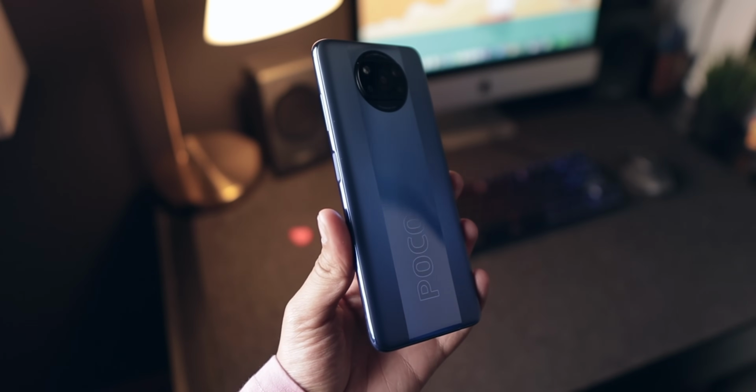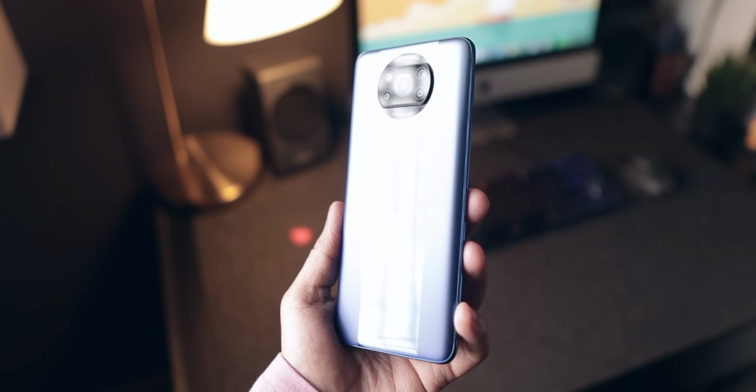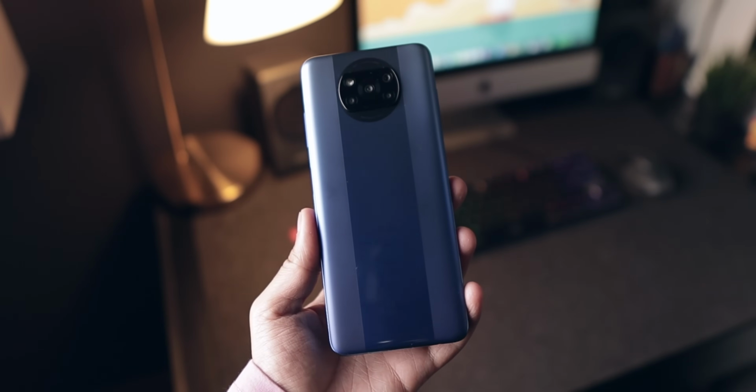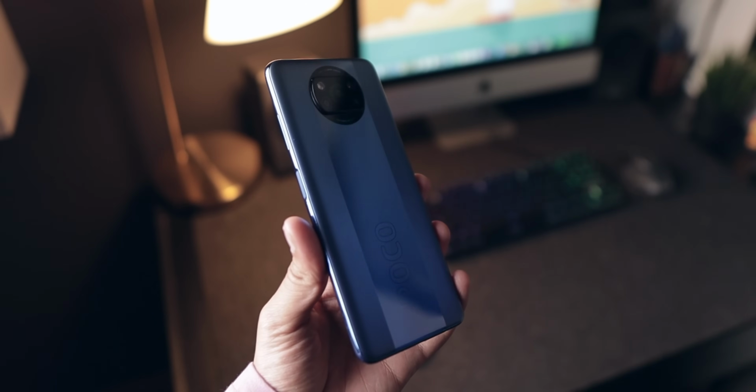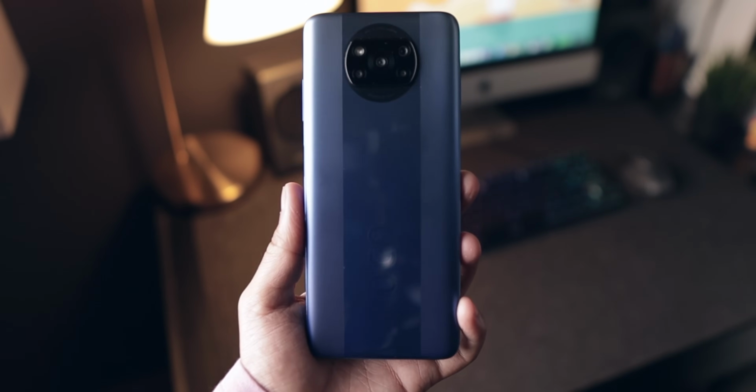Now, before I made the camera review of this phone, I wanted to try out Google Camera because this phone comes with a 48 megapixel primary sensor, which is the Sony IMX582. Yes, I know, it's a very popular sensor which has been used in budget phones as well as flagship phones out there. Now this sensor has performed very good with GCam, especially in OnePlus phones. That's why I wanted to make this video today. So this is Google Camera for the Poco X3 Pro.